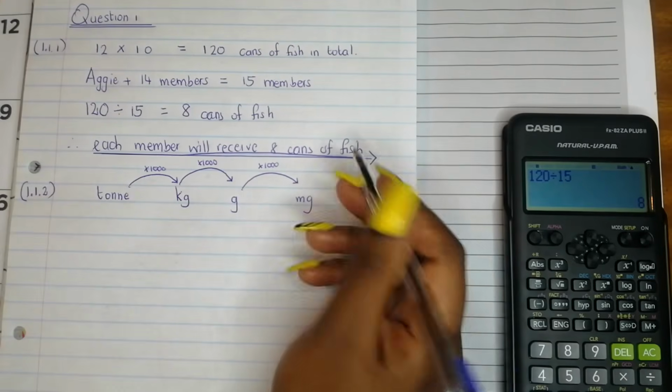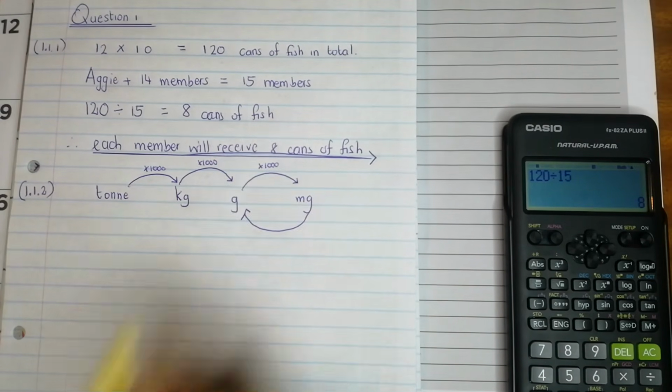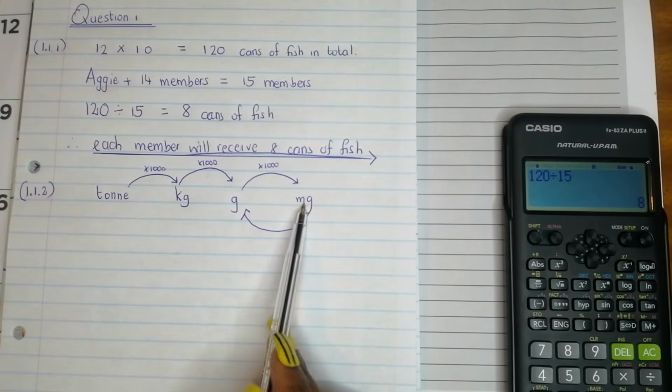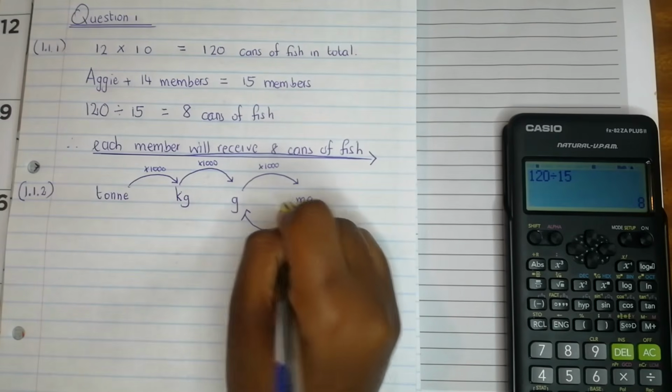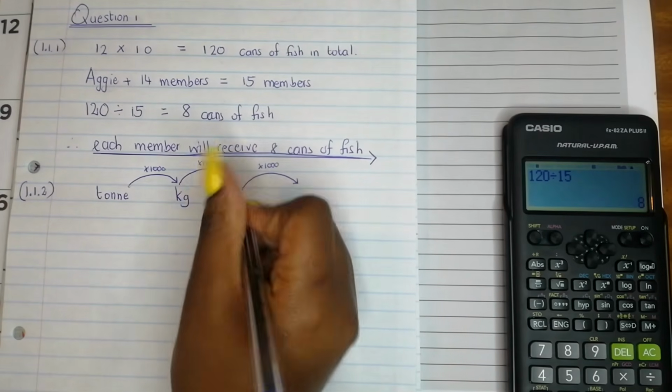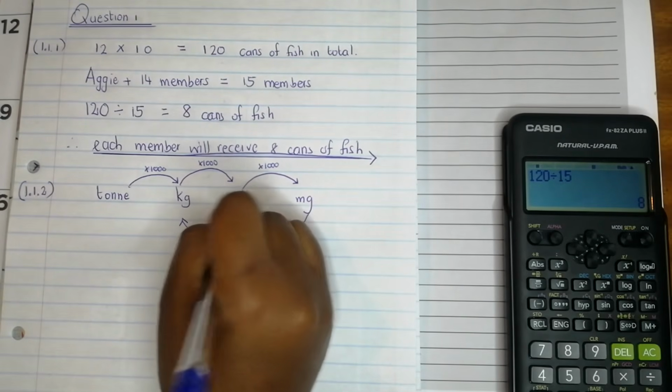And if you want to move from a smaller unit to a bigger unit, because milligrams are smaller than grams, you need to divide by 1,000. If you want to move from grams to kilograms, you need to divide by 1,000.